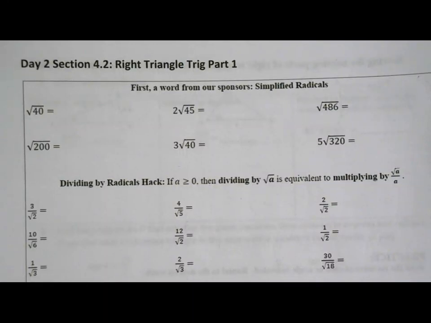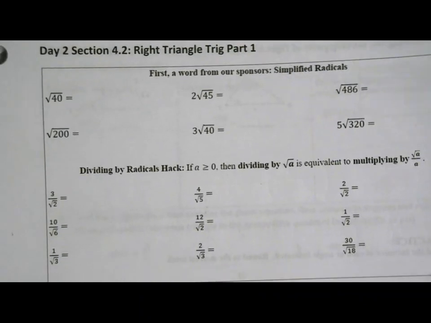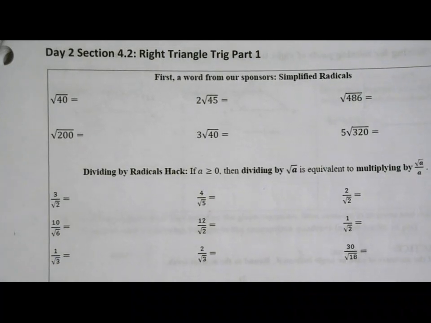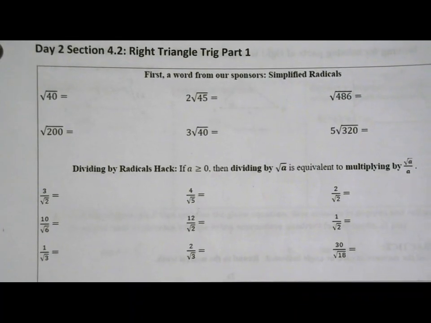This is not going to be a full lesson on how to simplify and rationalize radicals. This is going to be a quick reminder. There's other ways to do this. Probably in Algebra 1 you learned to do this making a factor tree, but we're not going to mess around with that in this class. That is way too slow.